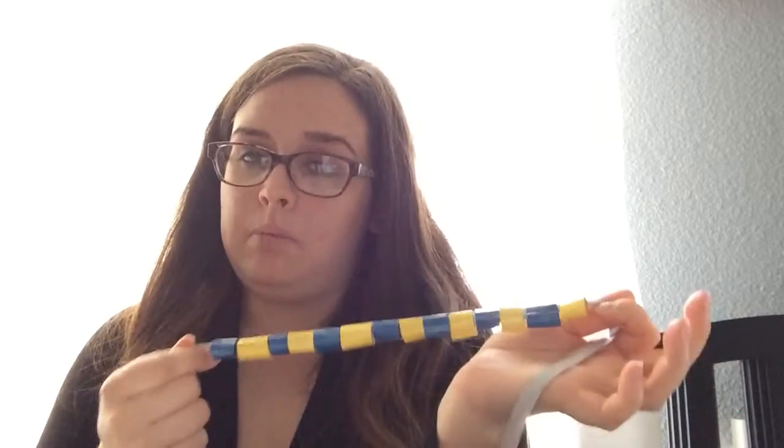I would explain to the students, okay, this is an A-B pattern made with two different colors. And then show them the pattern. Tell them what the pattern is. So this pattern is blue, yellow, and then that continues on.